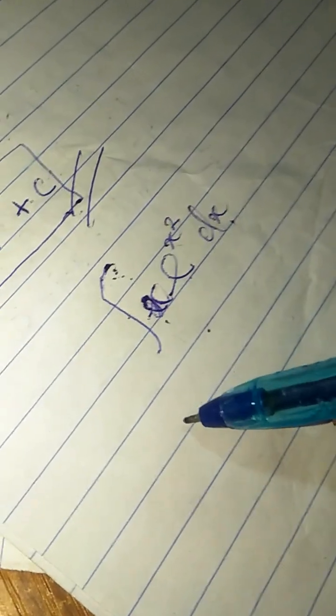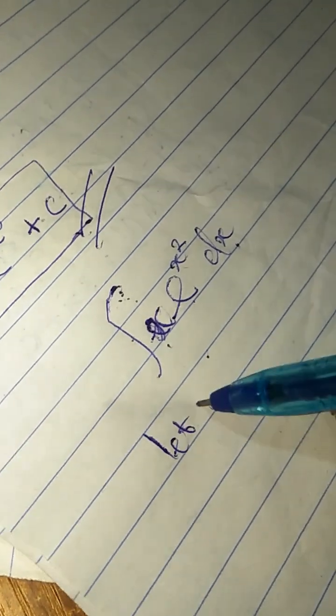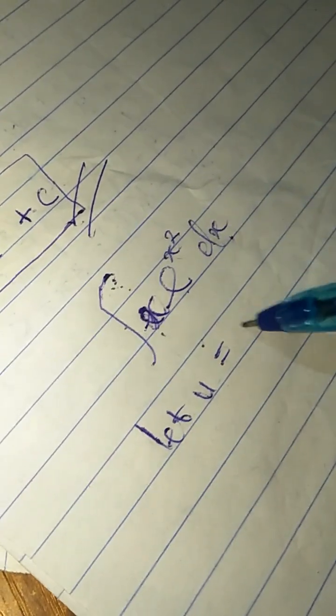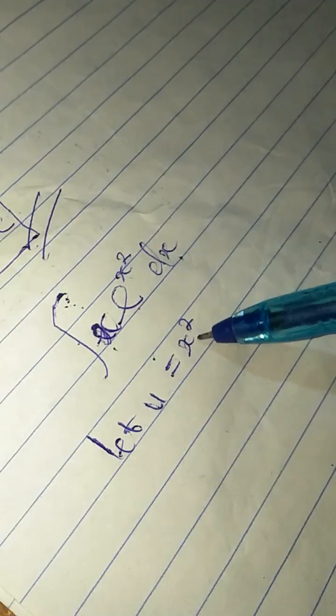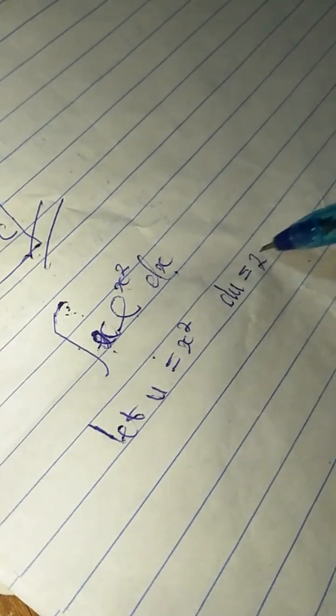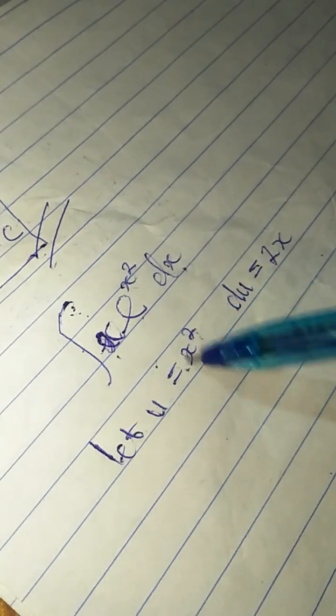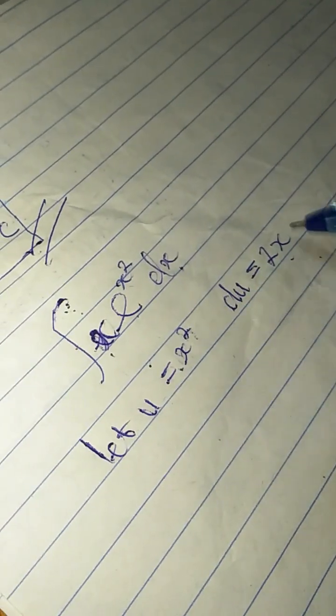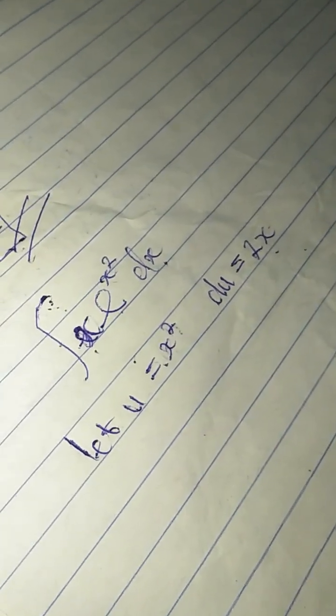Alright, so let our u equal to x squared. Taking the derivative of x squared, which is going to be our du, will be equal to 2x. Like I told you before, multiply by the power, subtract 1 from the power. 2 times 1 will give us 2, 2 minus 1 will give us 1. So x to the power of 1 is just x, there's no need of writing 1 here. So du is equal to 2x dx.